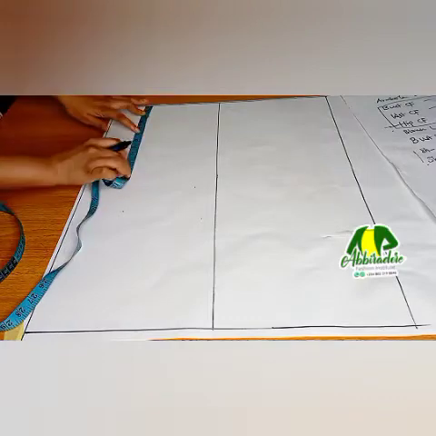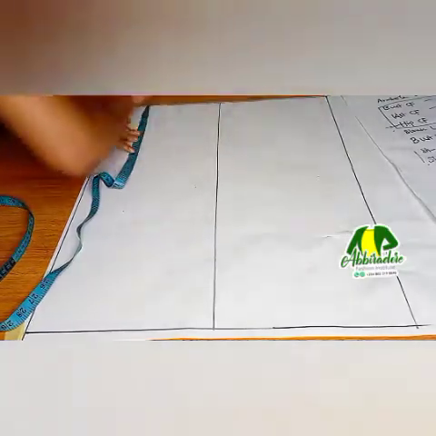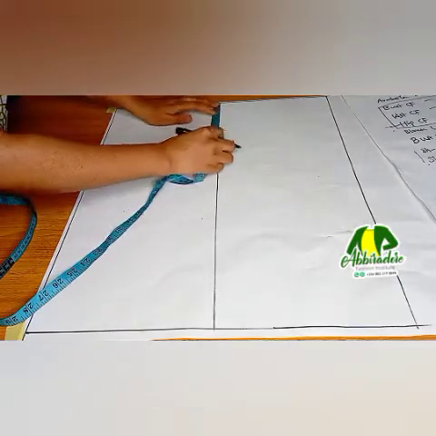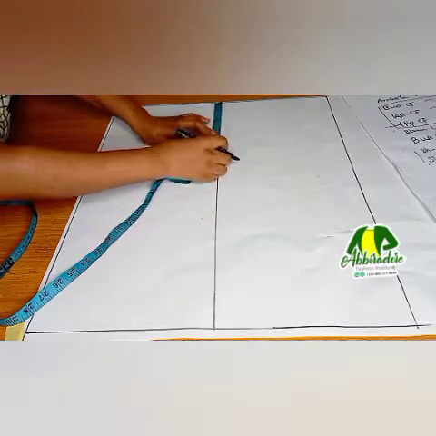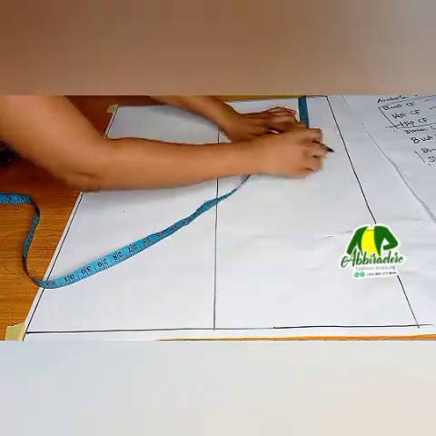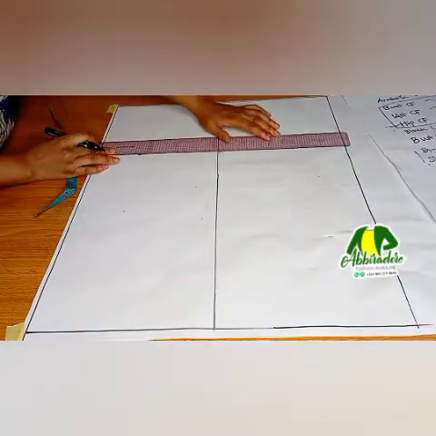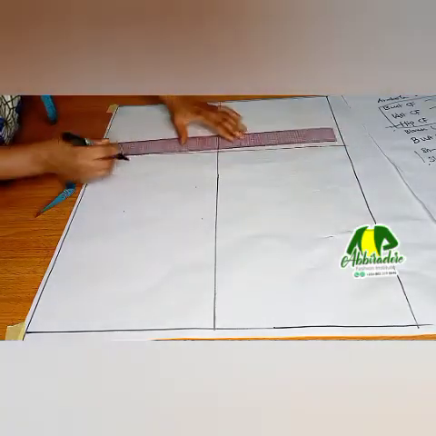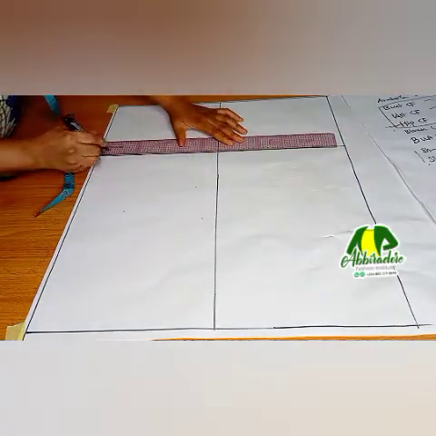So the very first line I'm going to draw right now is my chest line, and the chest line is gotten by armhole circumference divided by 2. It is written in my measurement book right there. So your armhole circumference divided by 2 is going to form your chest line. My armhole is 16, divided by 2 will give me 8, and that is the line I am drawing right now.